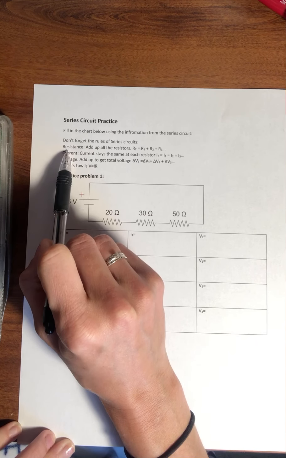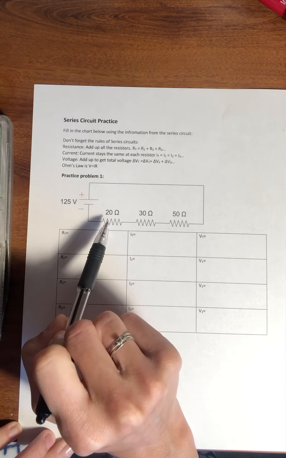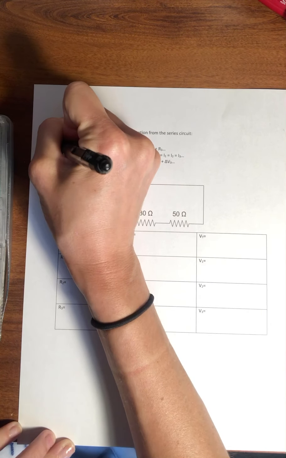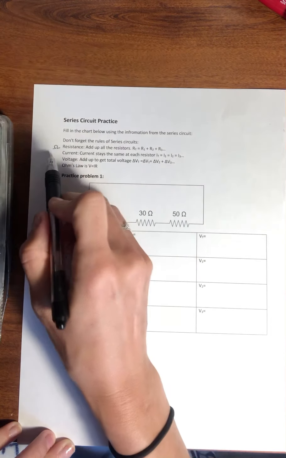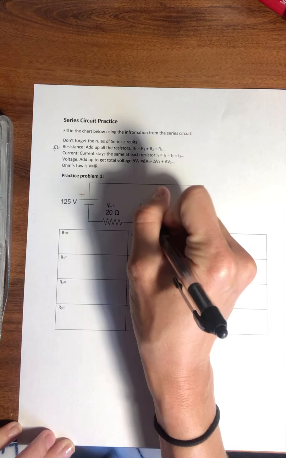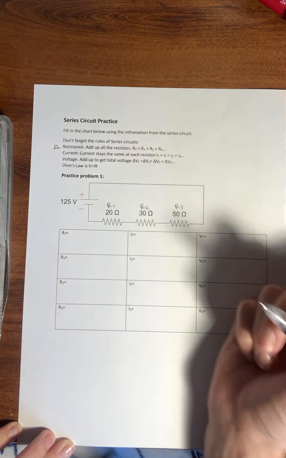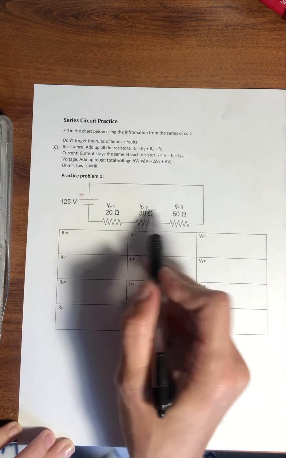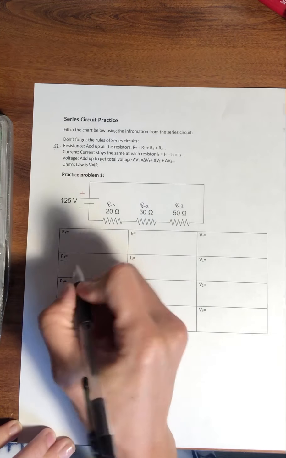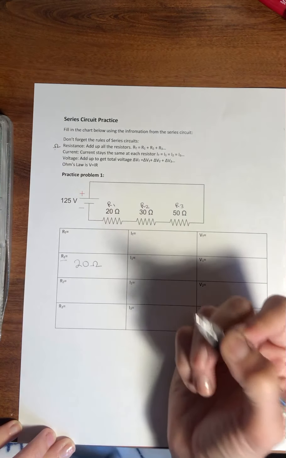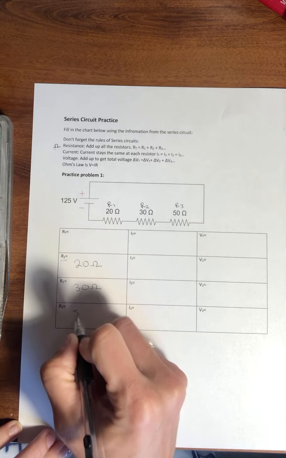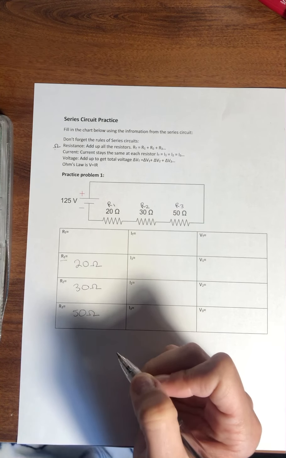So to find resistance for the series circuit, remember resistors, the unit for resistance is ohms. So anything you see with ohms, those are going to be the resistors. I'm going to label these resistor 1, resistor 2, resistor 3. These are actually going to be givens in the problem. Resistor 1 given is 20 ohms. Resistor 2 is 30 ohms. Resistor 3 is 50 ohms.